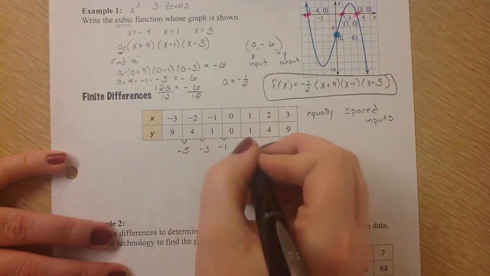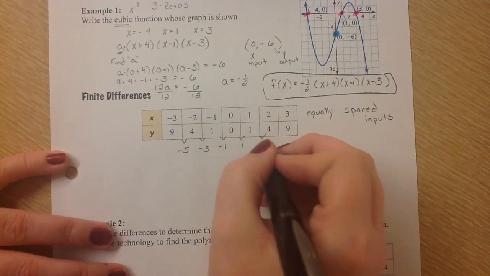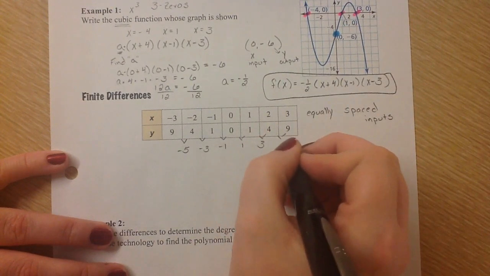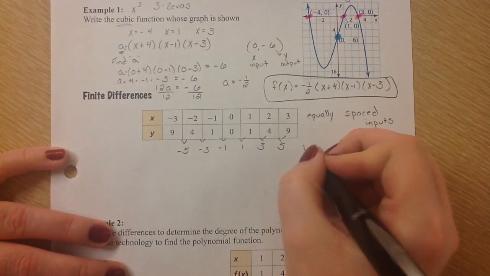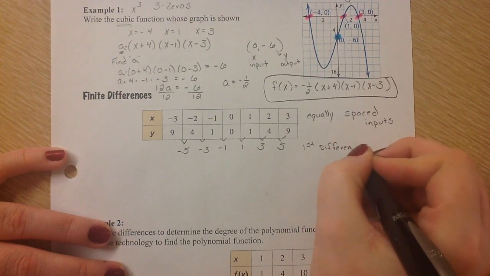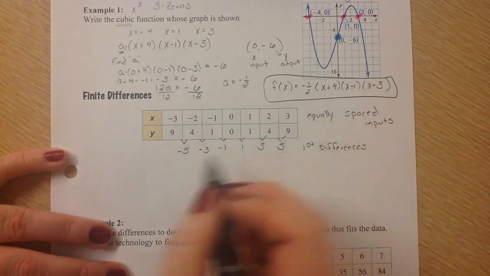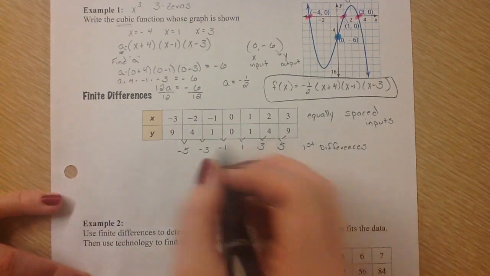0 minus 1 is negative 1. 1 minus 0 is 1. 4 minus 1 is 3. 9 minus 4 is 5. So since all of these aren't the same, these are my first differences. Since all of those aren't the same, then we would go on and do the next one.